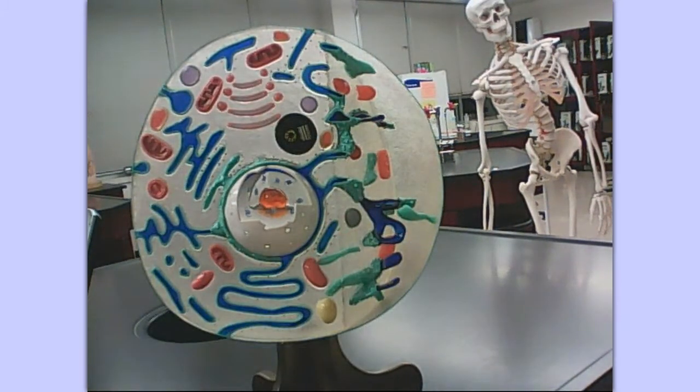Okay, the cell membrane. As we're going in the cell membrane, you have all these canals, and things are moved in and out of the membrane by a form of active transport called endocytosis, exocytosis. To move into would be E-N-D-O, cytosis.